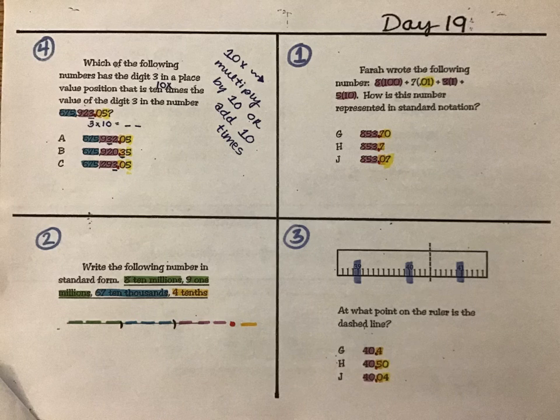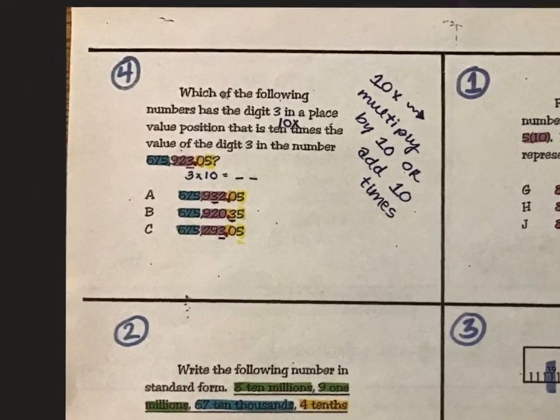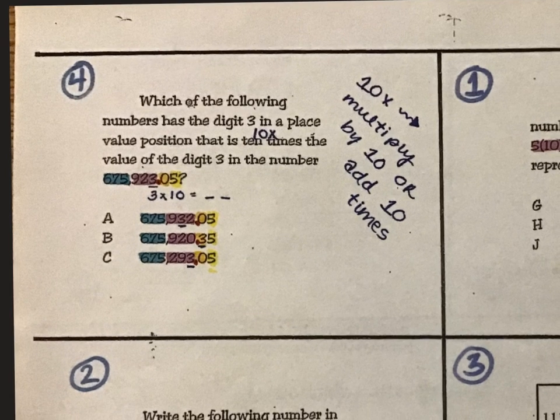Okay, here is your day 19 spiral review. Let's look over here. It looks like it's starting with number 4.